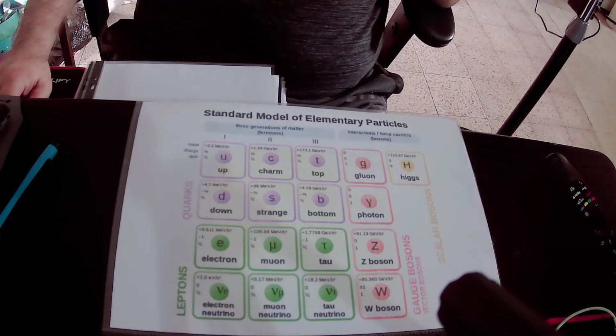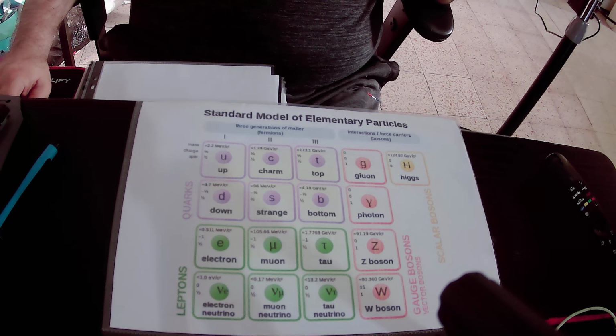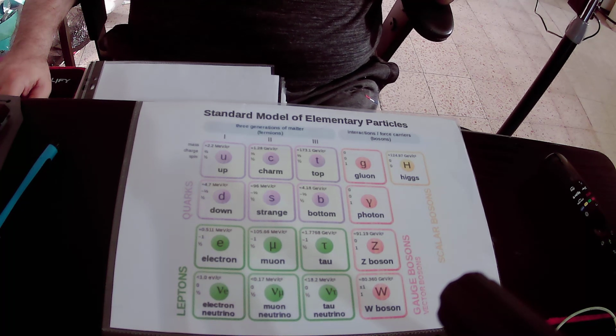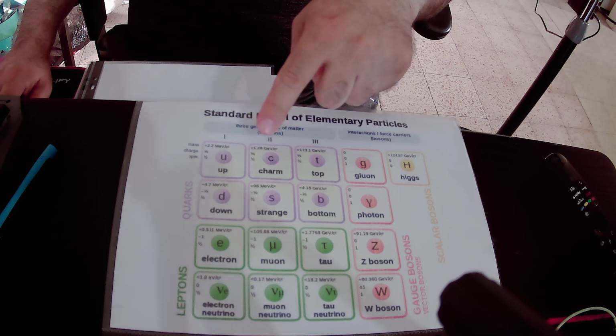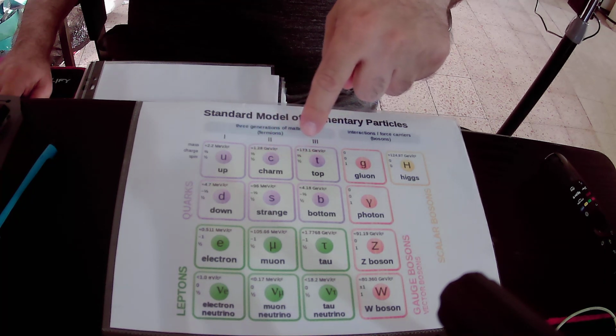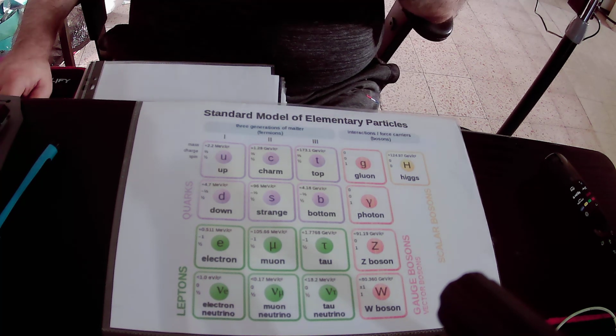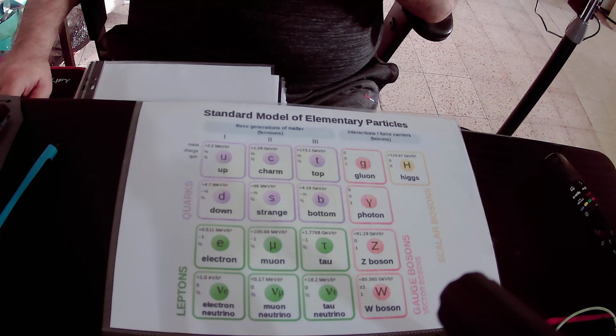Okay, and the protons and the neutrons are not elementary particles because they themselves consist of quarks, and as I already showed you, there are 6 types of quarks in the purple color, and those 6 quarks are elementary particles out of the 17 elementary particles that we know exist. Okay, thank you very much.